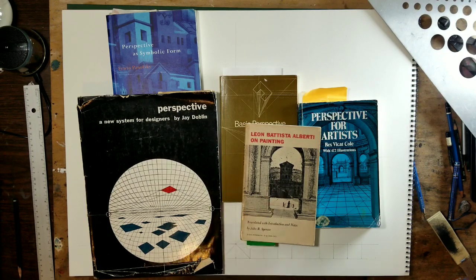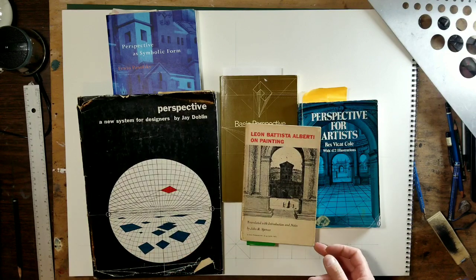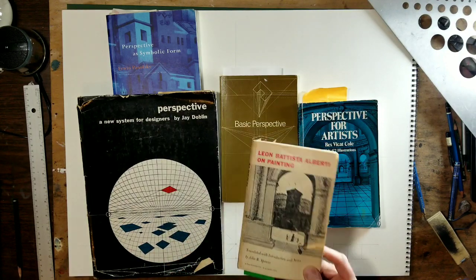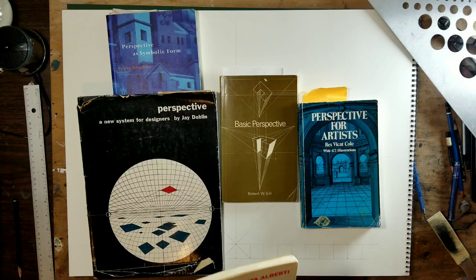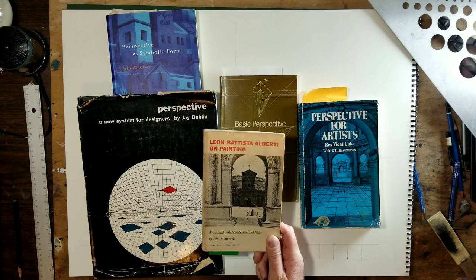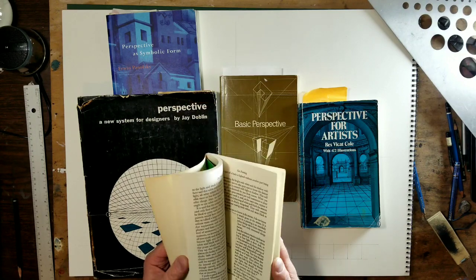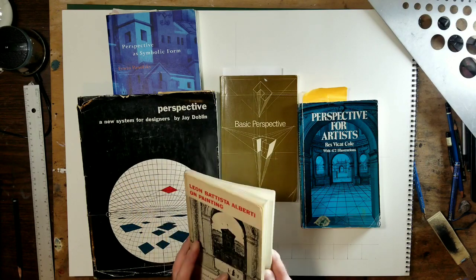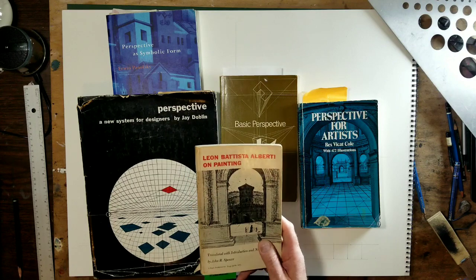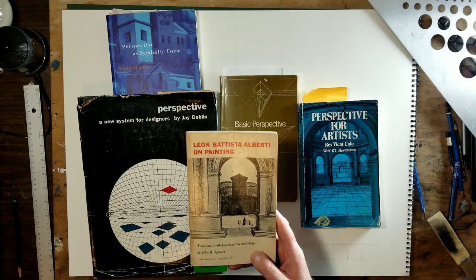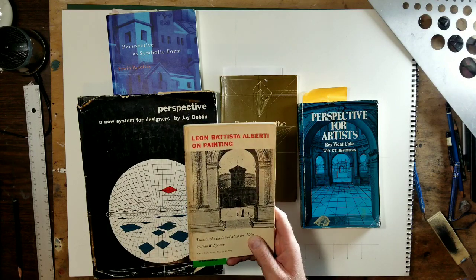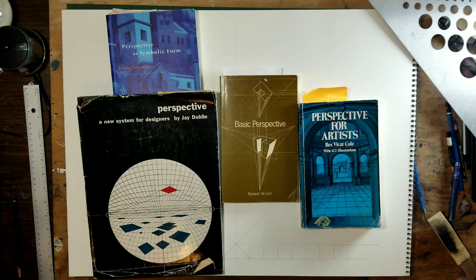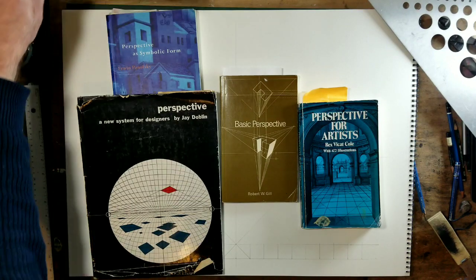This one is probably the first documentation of linear perspective, which was invented by the Italian architect Brunelleschi back in 1415. This was put together maybe about 20 years later. And even though it says it's a treatise on painting, it really is more of an obsession on linear perspective.